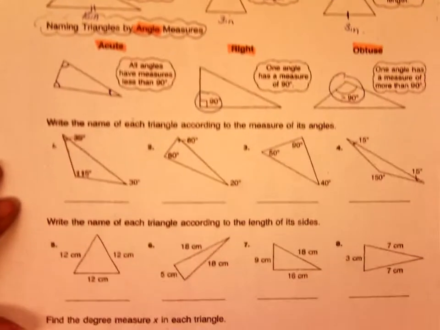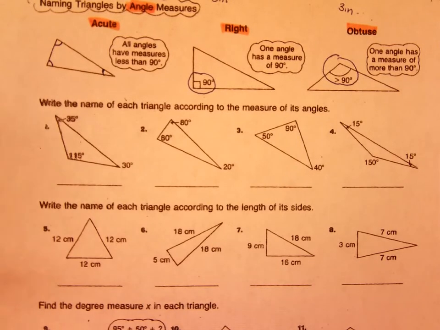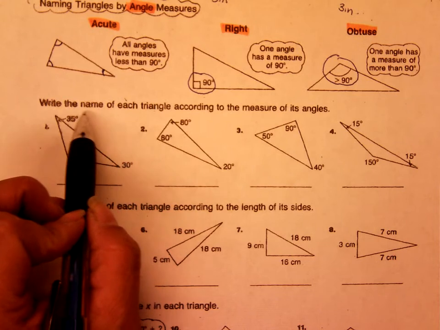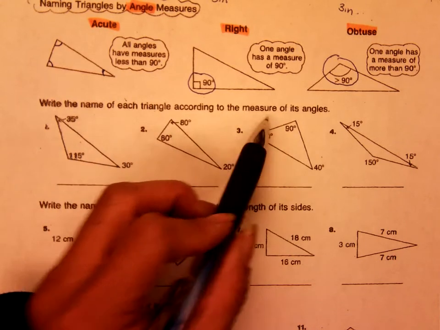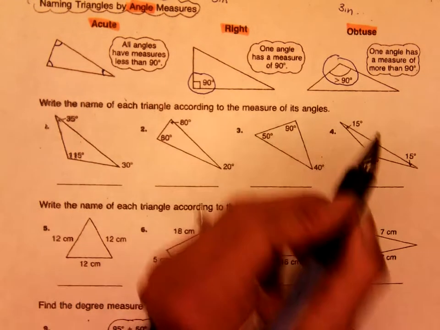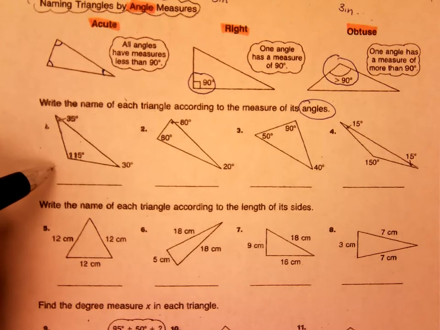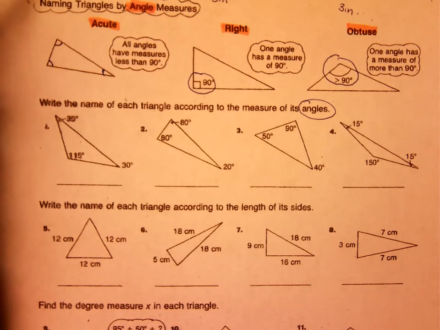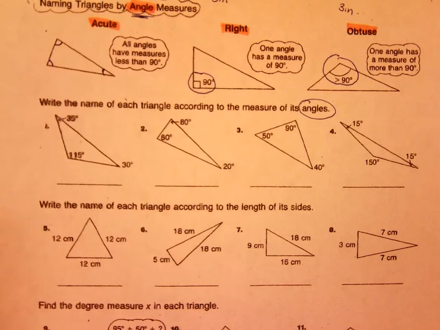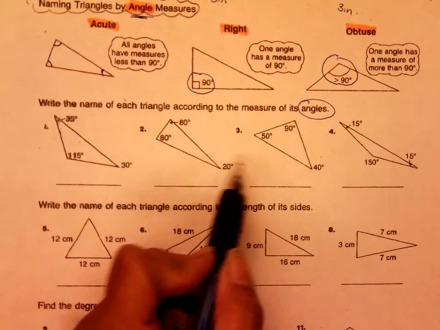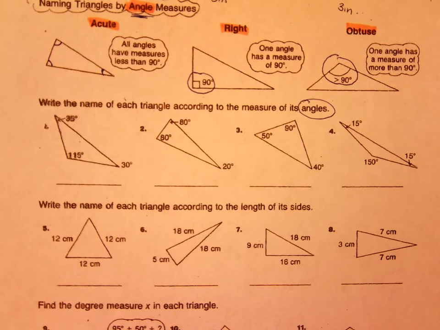So looking at problems 1 through 8, it says write the name of each triangle according to the measure of its angle. So here is your direction: angle. If you're looking for angle, which one are you going to use? Scalene, isosceles, equilateral, or acute, right, or obtuse? Well, you should say that you're using acute, right, and obtuse. So go ahead and do 1, 2, 3, and 4, and when you're ready, push play.